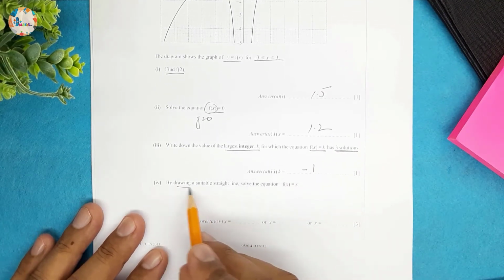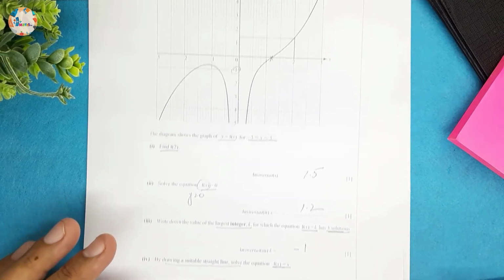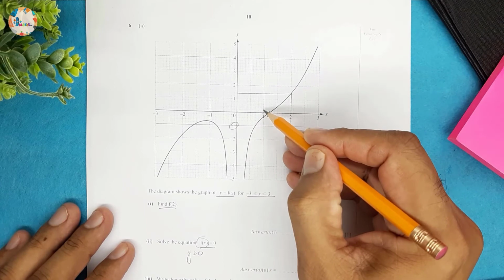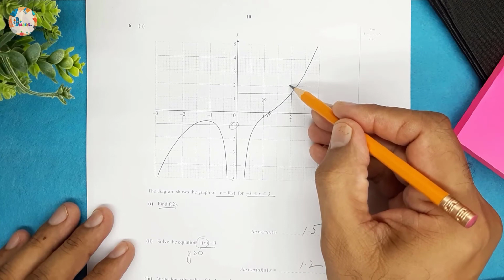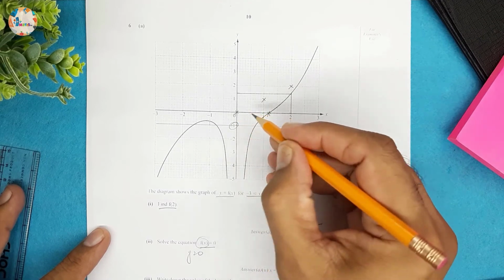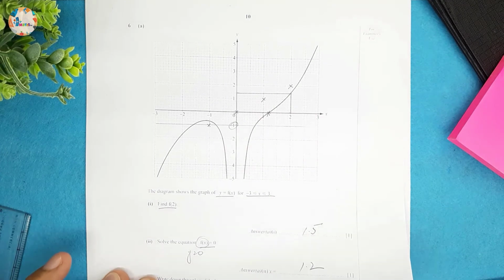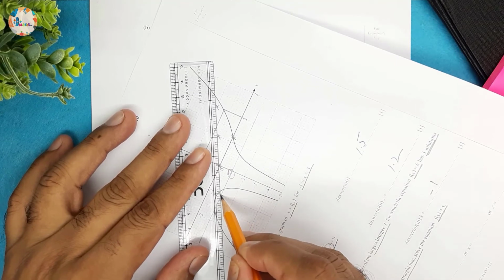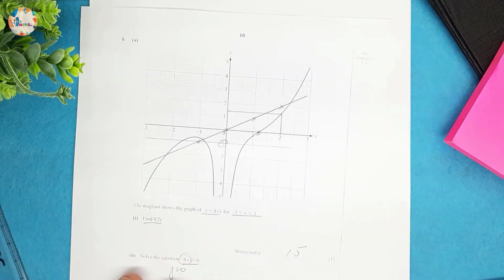By drawing a suitable straight line, solve the equation f of x is equal to x. So y is equal to x line basically. So y is equal to x: 1 and 1 will be this point, and 2 and 2 will be this point. So we can basically say 0, 0 will be this one. So -1 and -1 will be this point. So now we can draw this line. We will rotate the page and we can draw this line. This is the y is equal to x line, and we can write the solution for this one.